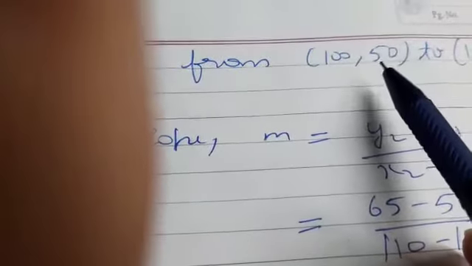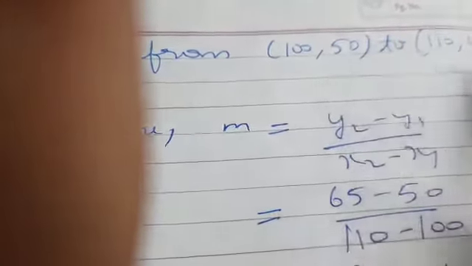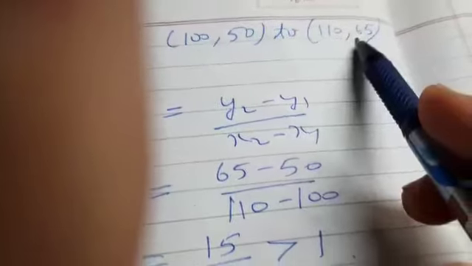So that means we need to move the y coordinate from 50 to 65. So you can fill up this column like this: 52, 53, 54, 55, 56, 57, 58, 59, 60, and so on till we reach the y coordinate 65.